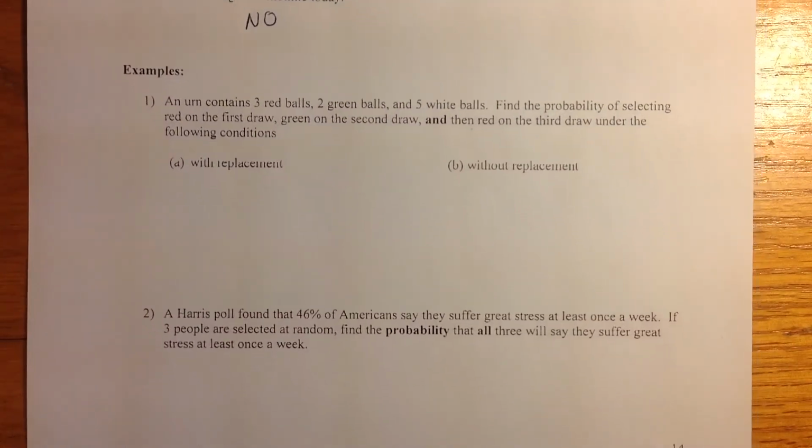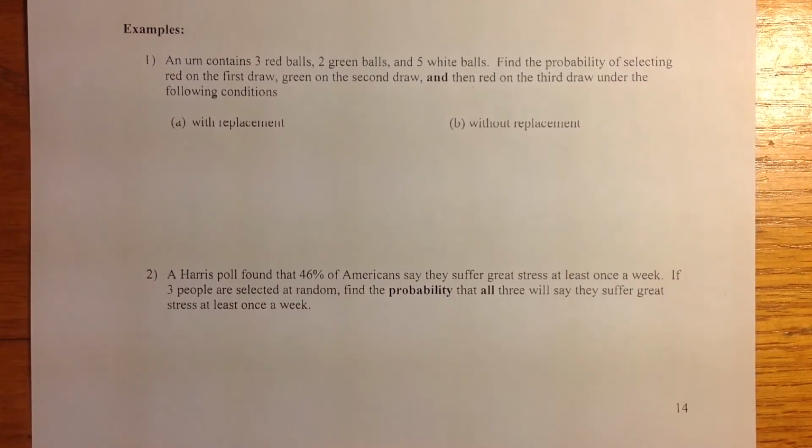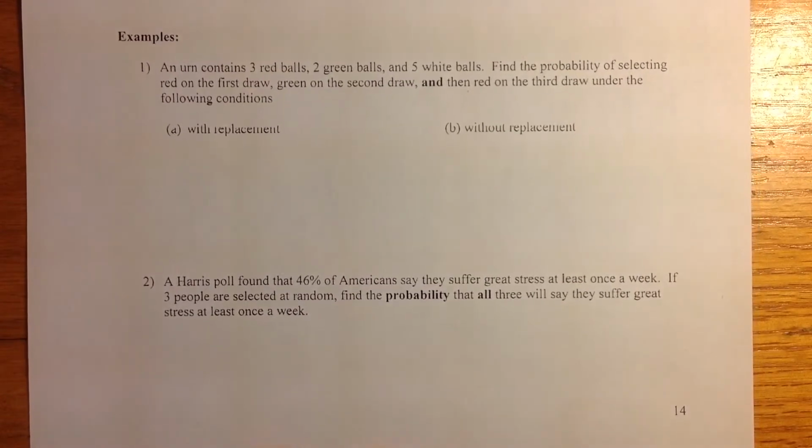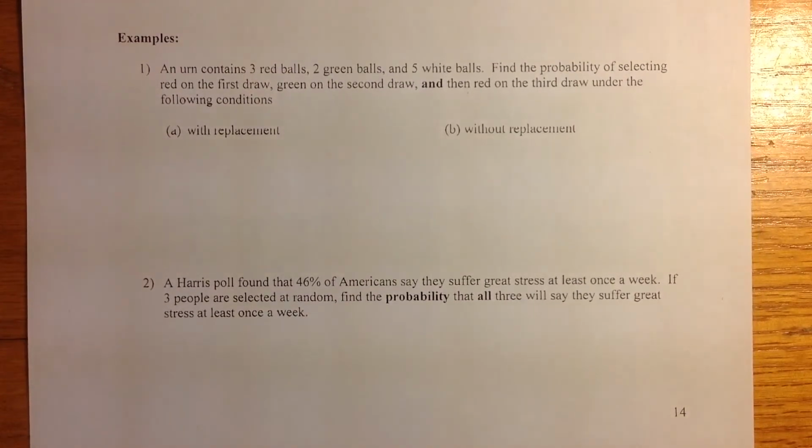So let's look at some examples. I think you're going to find that the ideas in this section with "and" are pretty straightforward. So let's say we have an urn, and this urn contains a certain number of balls that are a certain color. Find the probability of selecting red on the first, green on the second, and then red on the third under the following conditions: with replacement. That means you're going to draw out a marble or ball, look at it, and put it back in the urn to draw again. Now, this is an "and" problem because it says the word "and" and because you're drawing them one at a time.